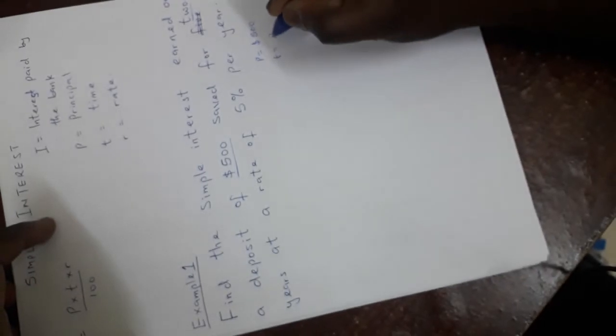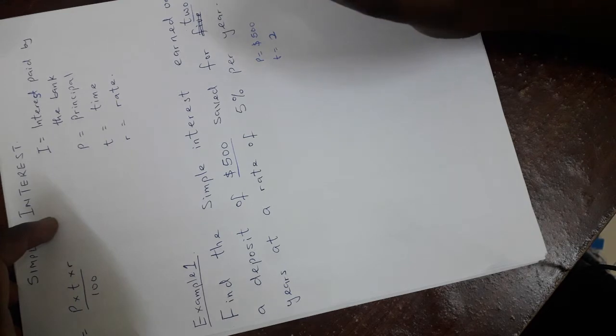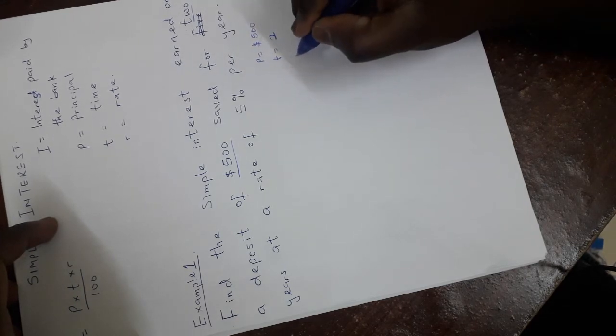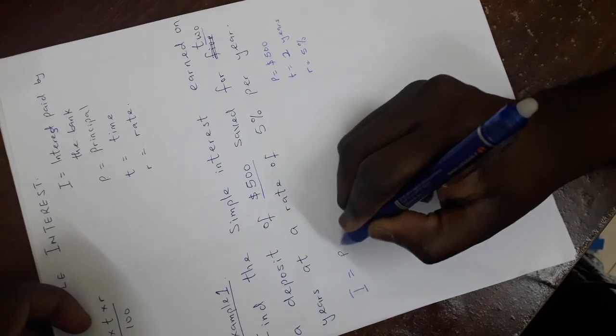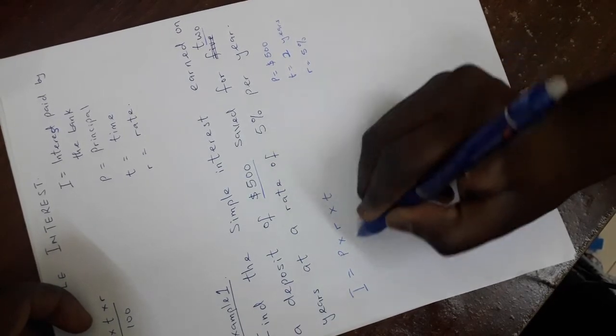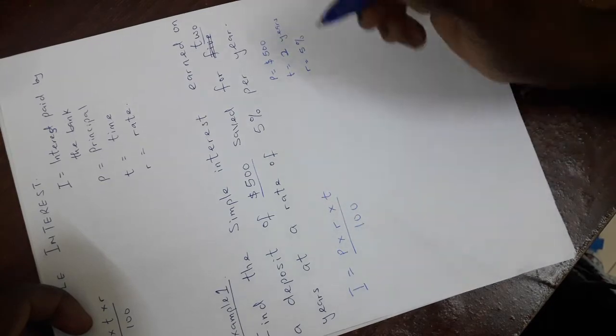Then saved for 2 years. So what is my time? My time is 2, because the money is saved for 2 years. At the rate of 5%, it means my R is equals to 5%. Great. So now we can solve this problem. We know that the formula for simple interest I is the same thing as P multiplied by R multiplied by T divided by 100.